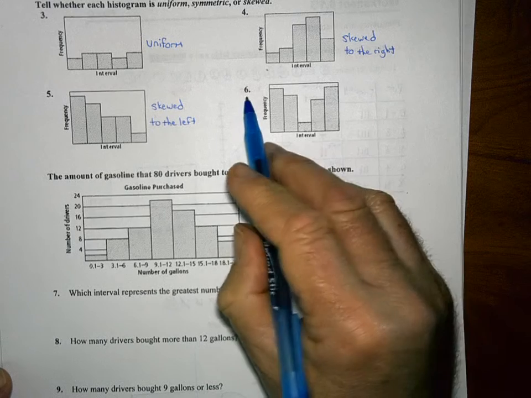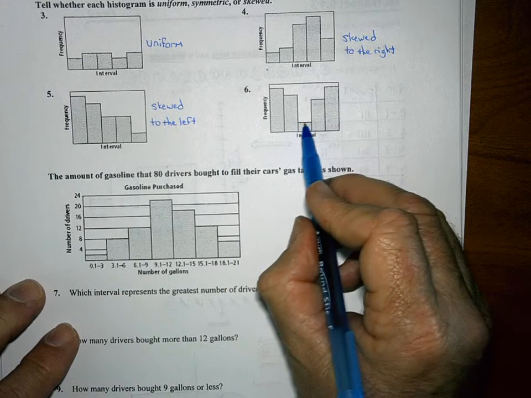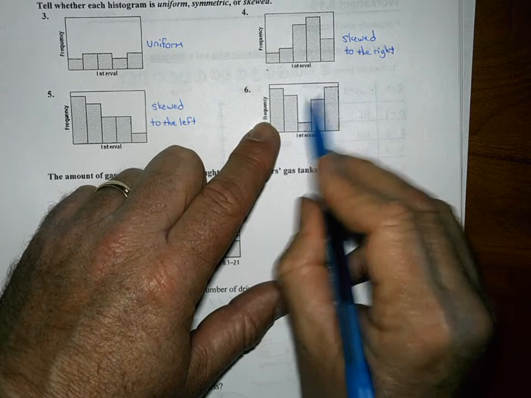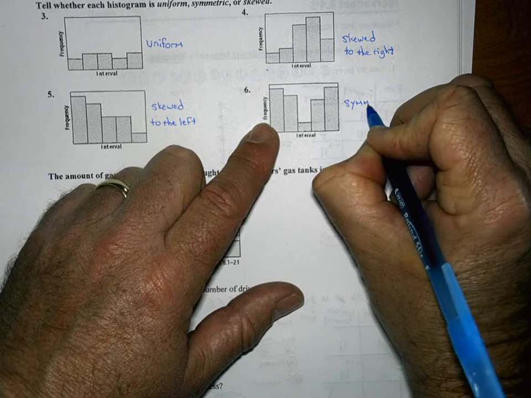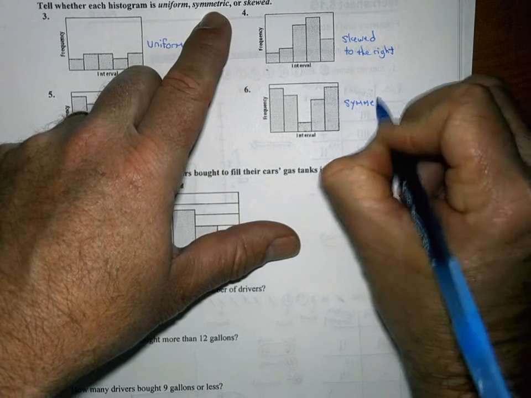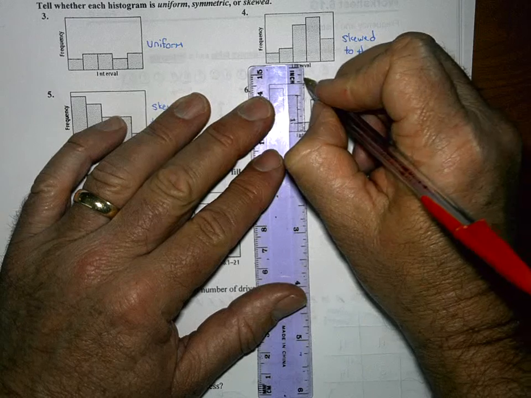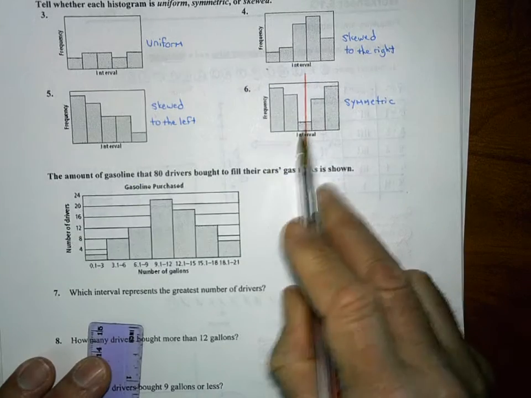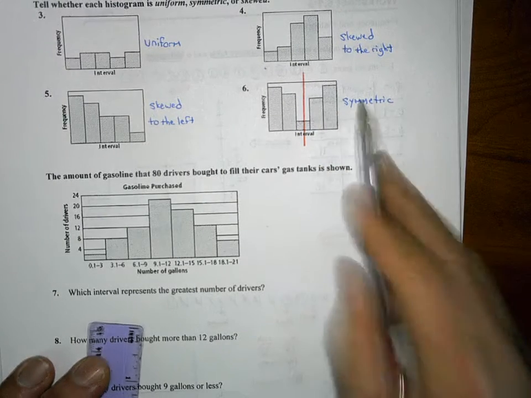Now, at number 6, if you notice, the middle bar is the smallest, and then on either side, it basically looks exactly the same. So when that is the case, we call that symmetric, or symmetry. So this is symmetric right here. Basically, to tell if a histogram is symmetric, if you draw an imaginary line going right through the middle of your histogram, and it's basically the exact same thing on both sides, then that's called symmetric.